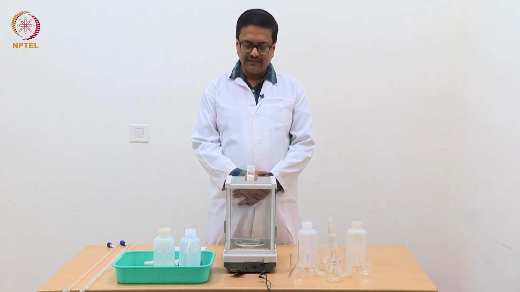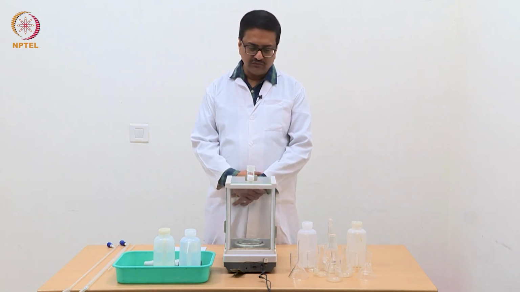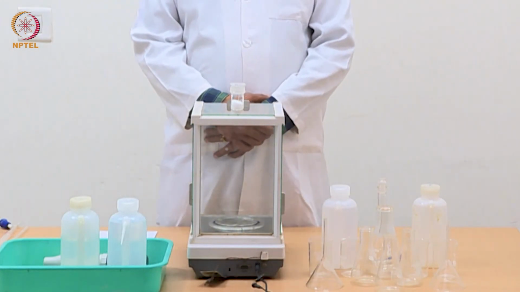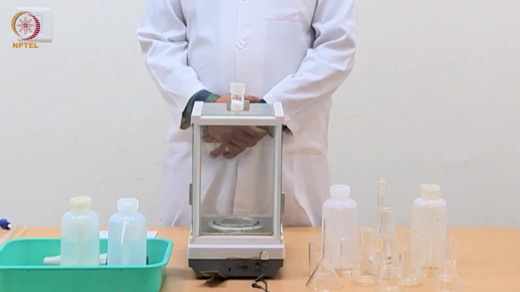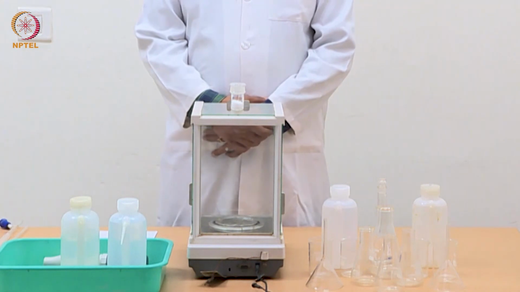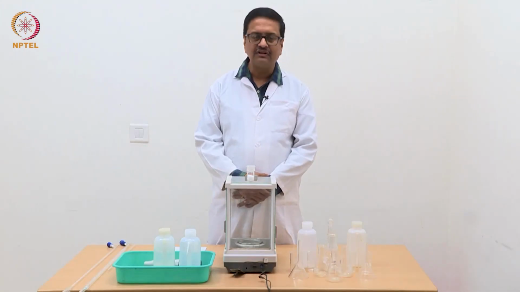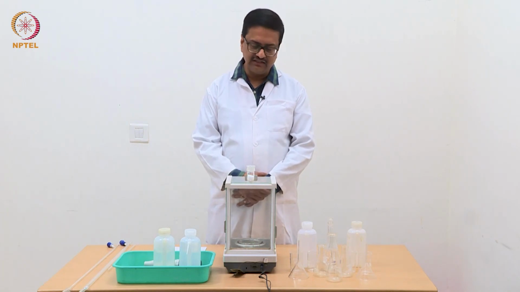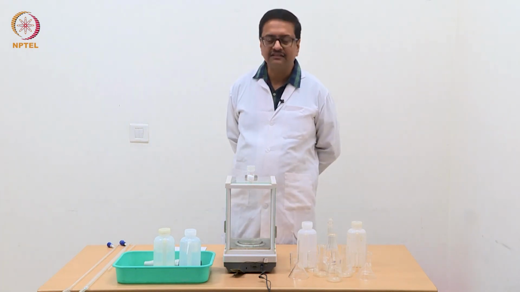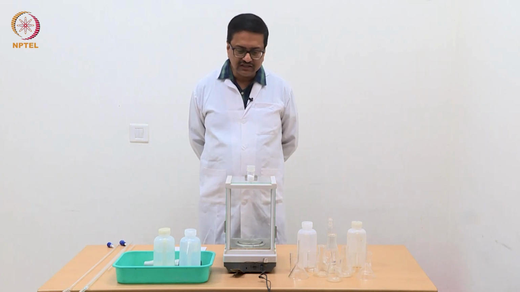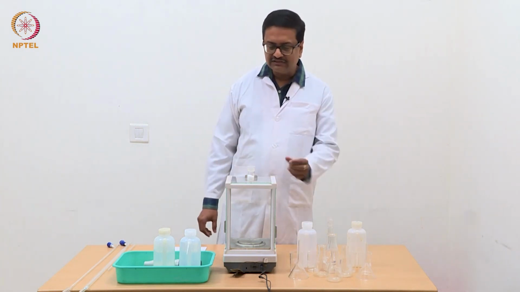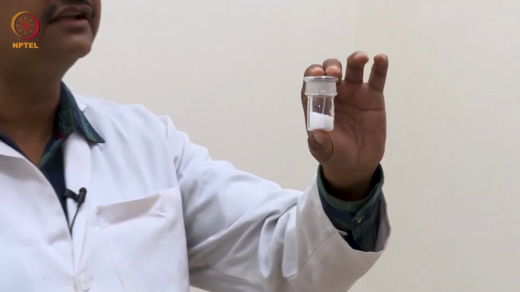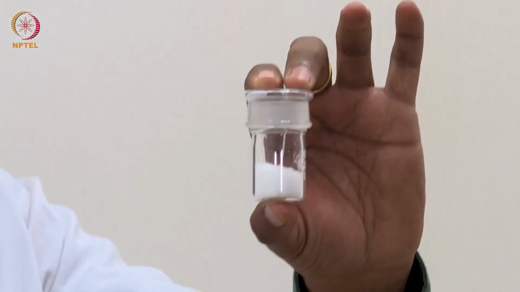A primary standard is a compound which can be used for a long period of time in solution, and the strength of that solution does not change over a period of time, and the compound is very stable in solution and does not decompose easily. So, for acid based titrations we normally use the oxalic acid dihydrate, which is here in this bottle.